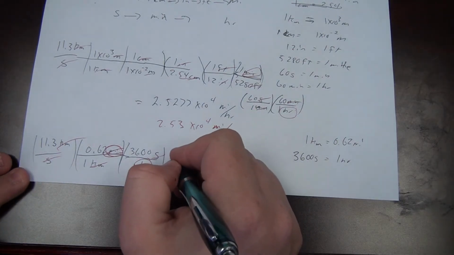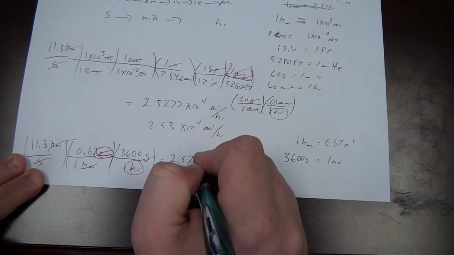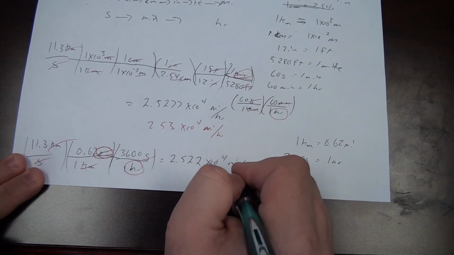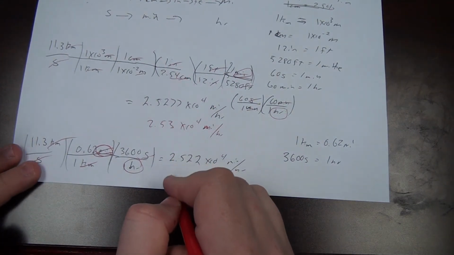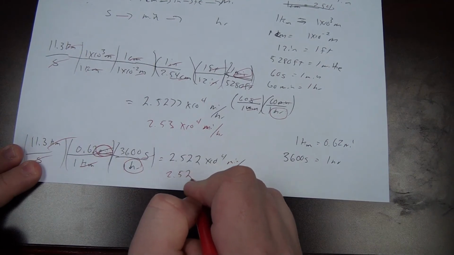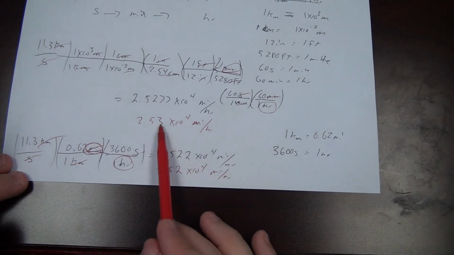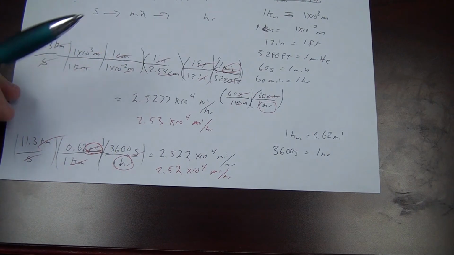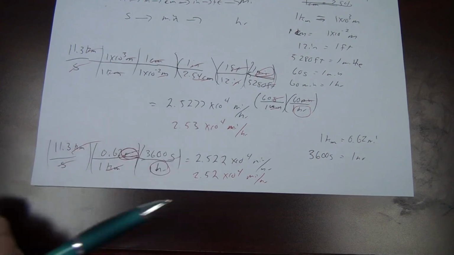And if we do that, we see that we get 2.522 times 10 to the fourth miles per hour. Again, if we rounded this to 3 significant digits, we would get 2.52 times 10 to the fourth miles per hour, which is essentially the same value. They're off by this digit here, but that is a simple rounding error because this really only had 2. If we would have carried this out additional digits, those would have been the same.